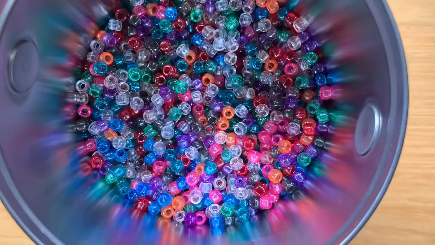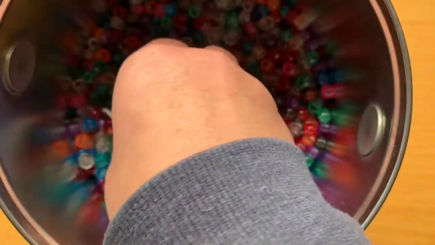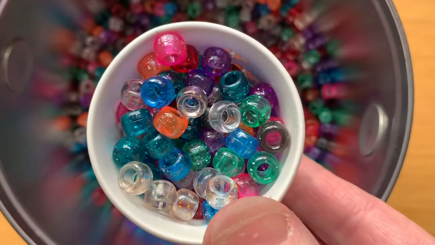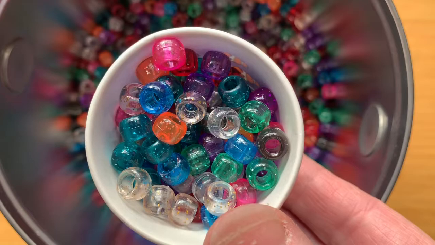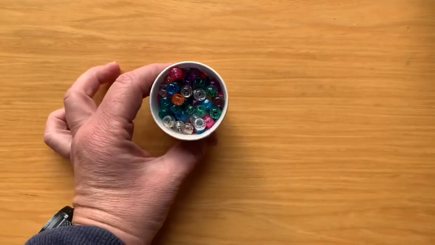So instead of counting all of the beads in this container, I am going to take a small cup and take a sample of beads and count those. Okay, so let's get started on our proportion.